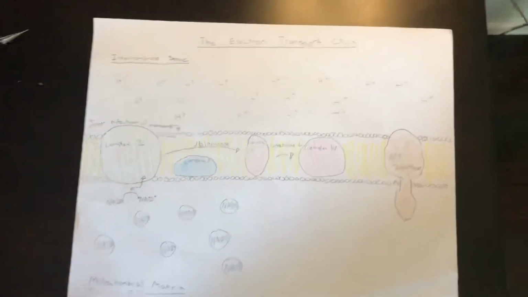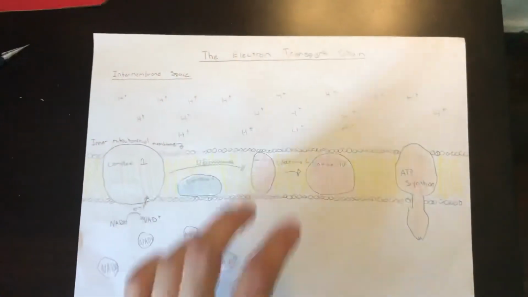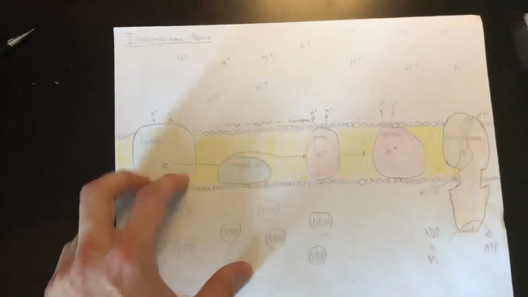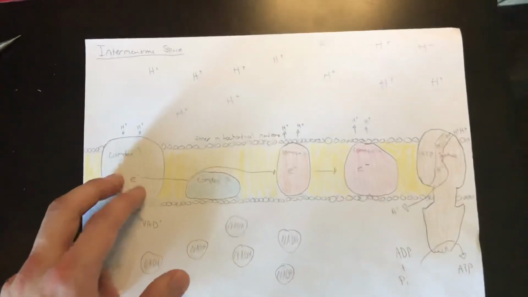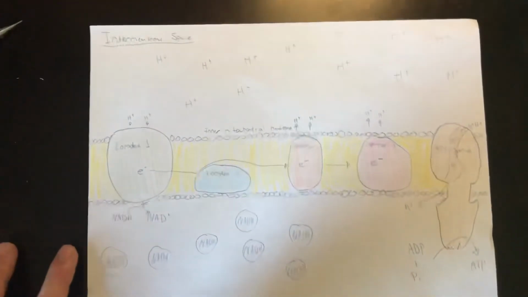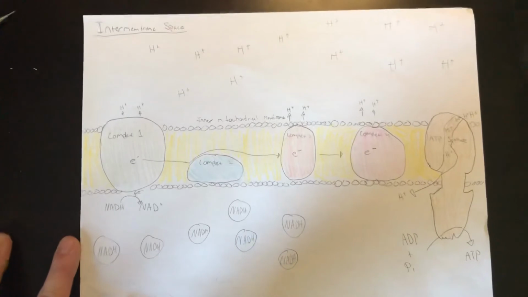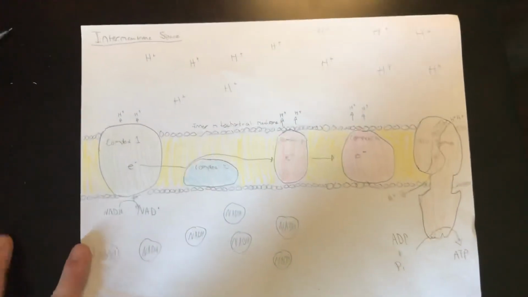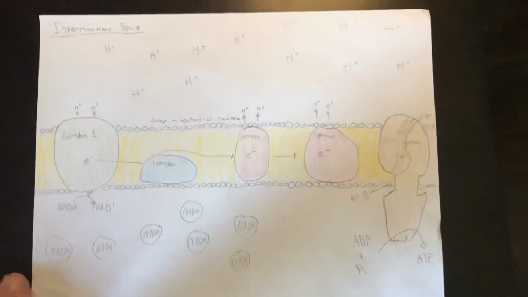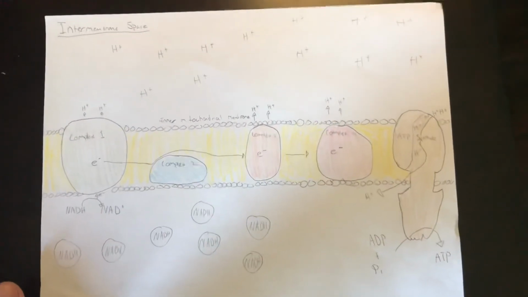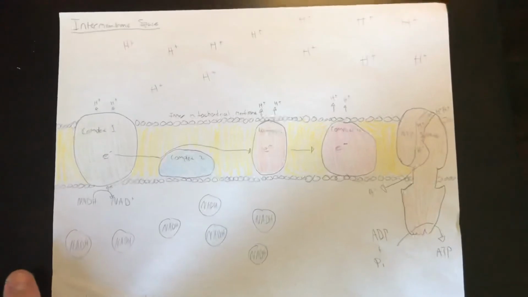There's also the intermembrane space H plus gradient, or hydrogen gradient, which will then be used here. So once the electrons travel into each enzyme or complex, a pair of hydrogen ions will be pumped into the intermembrane space, right? So as it's in complex 1, complex 3, and complex 4, a total of 6 hydrogen ions will be pumped into the intermembrane space. One pair of hydrogen ions will then be used to synthesize a molecule of ATP.